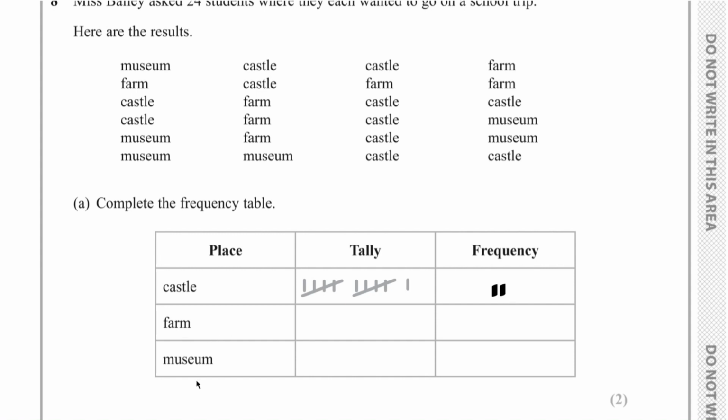How many times does farm appear? We've got 1, 2, 3, 4, 5, 6, 7. Farm appears 7 times. How many times does museum appear? We've got 1, 2, 3, 4, 5, 6. Museum appears 6 times. Here is the completed frequency table.